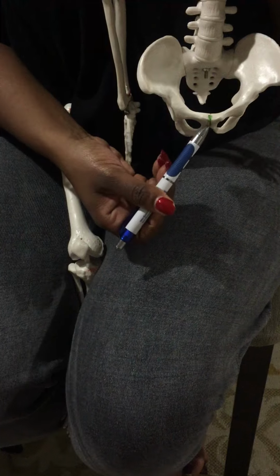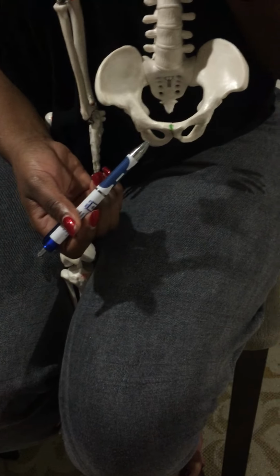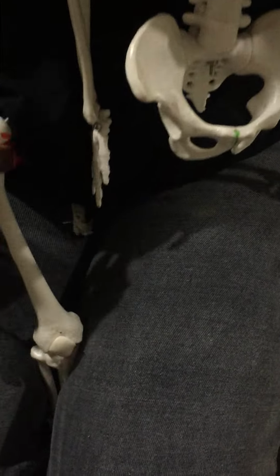All right, so then we'll talk about the pubic symphysis, which is this part right in here. And then we have the obturator foramen, which is this hole right here. And that's where our femur would sit into.